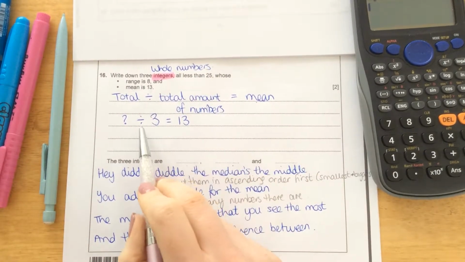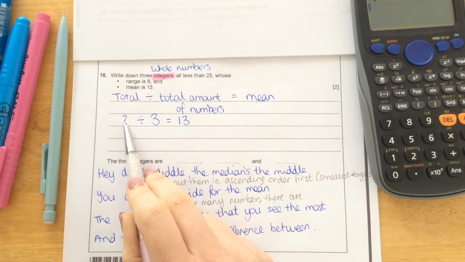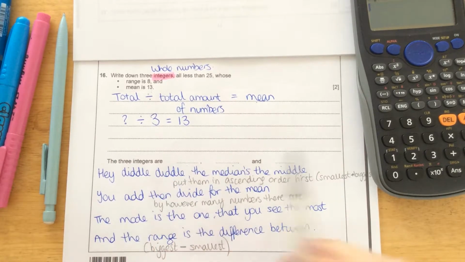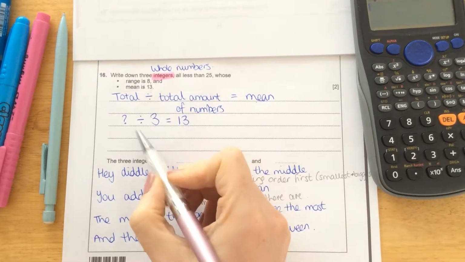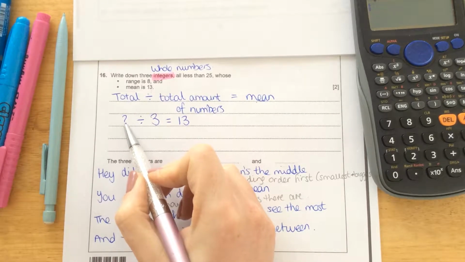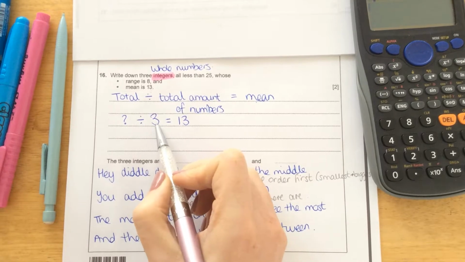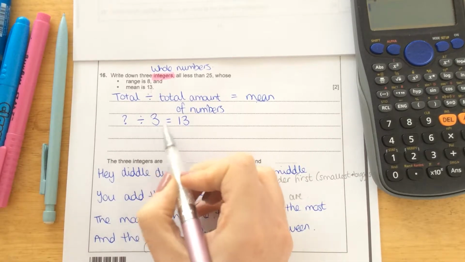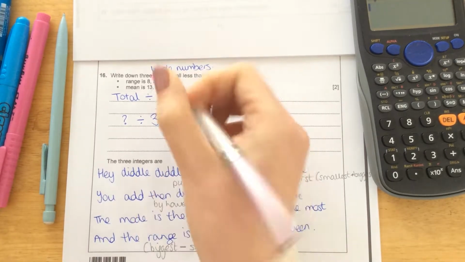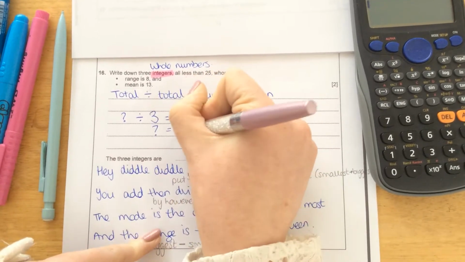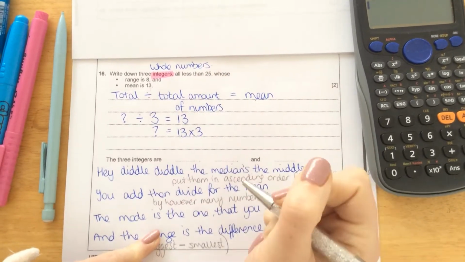So now I've come up with a sum to help me find the total amount that these numbers should add up to. If I need to find this missing gap, instead of doing something divided by 3, I'm going to do the inverse operation. I'm going to times by 3. So the something would be 13 times 3.